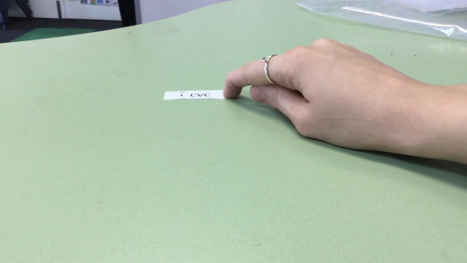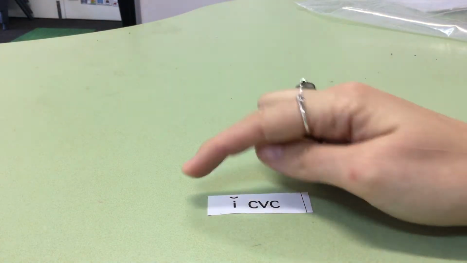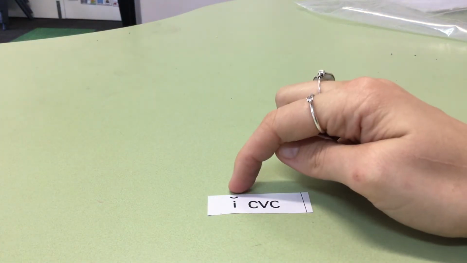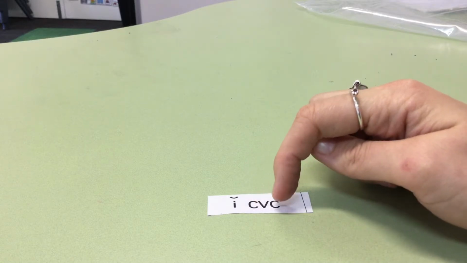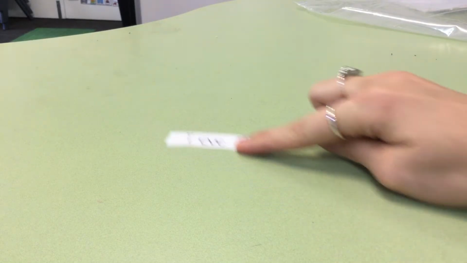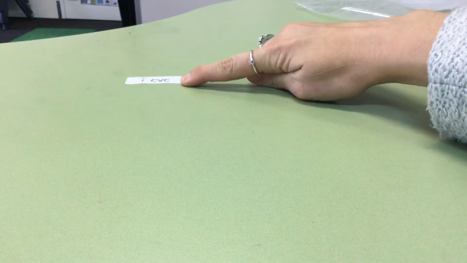Now, for each word sort, we need to begin by finding our focus sounds. So our title cards show us our short or long sounds, whichever one you're focusing on. We start off with our short I sound, which is shown by the little U curve at the top, and the pattern will be CVC, so consonant, vowel, consonant. So pop them up here because here's our first short sound.